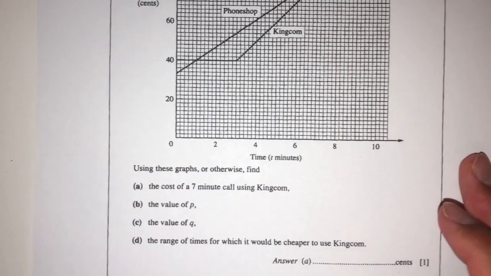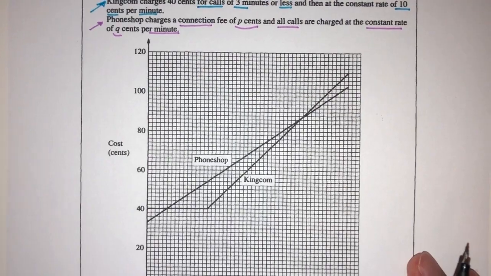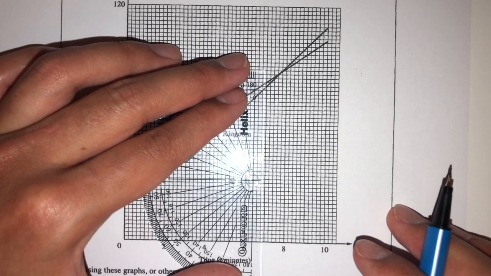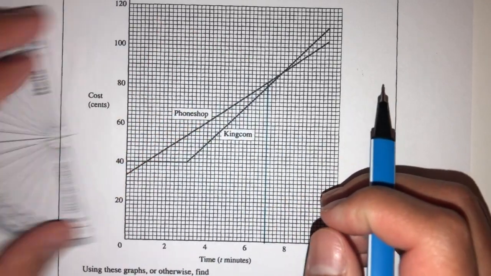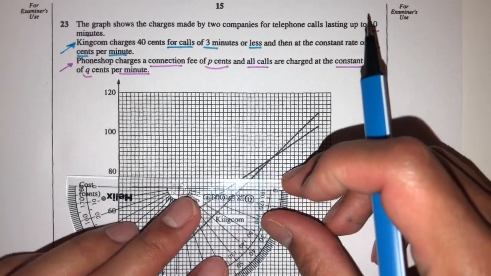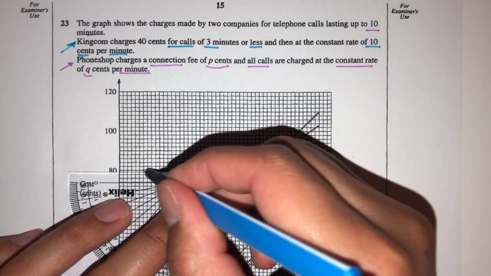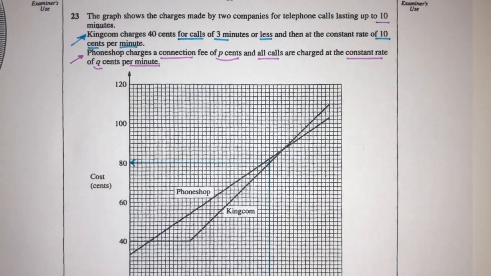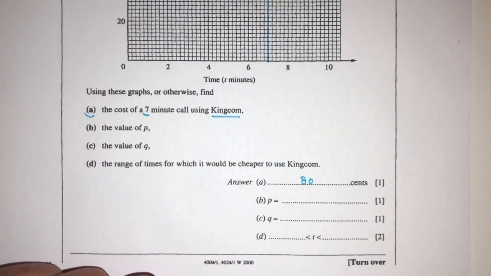Now part 1, using this graph, find the value of the cost of a 7-minute call using King.com. Pretty easy. Let's first locate 7. 7 is here. This is King.com, so it should be on the first line. That will be right here. According to the graph, that should be the value of 80. So part 1, 7 minutes should be 80 cents according to the graph.